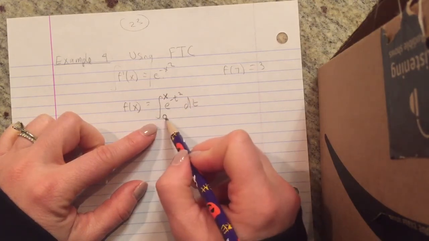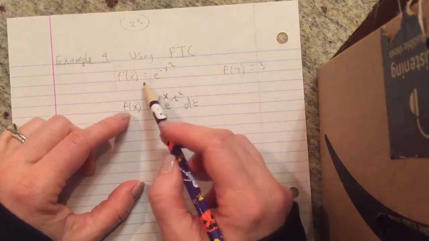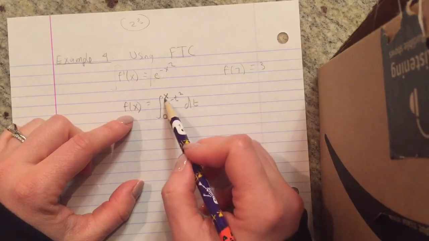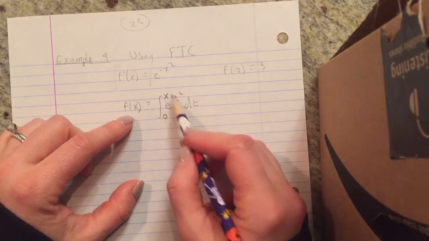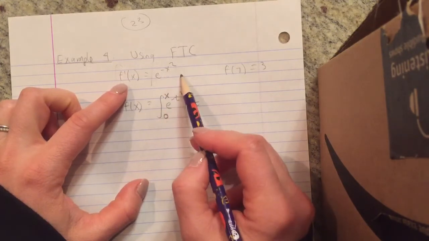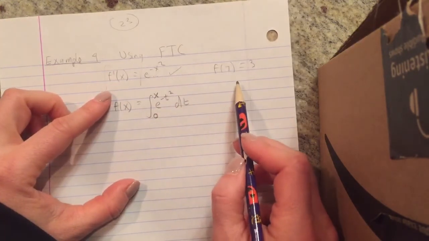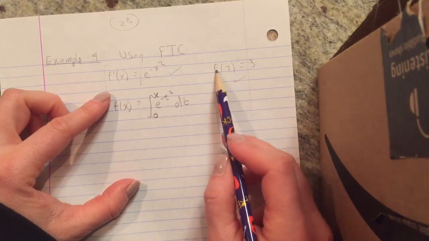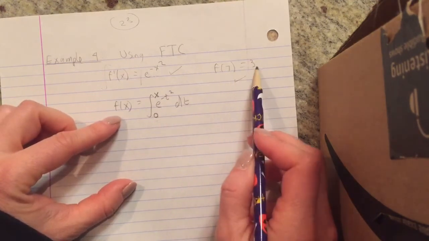If you let 0 be the bottom bound, then it does meet this requirement. When I take the derivative of this, the bottom bound's a constant, the top bound's x, and I can just fill in this x here, and I get this. So now it has met this requirement, but it doesn't meet my initial condition. I need it to be such that when I plug 7 into this, I get 3.